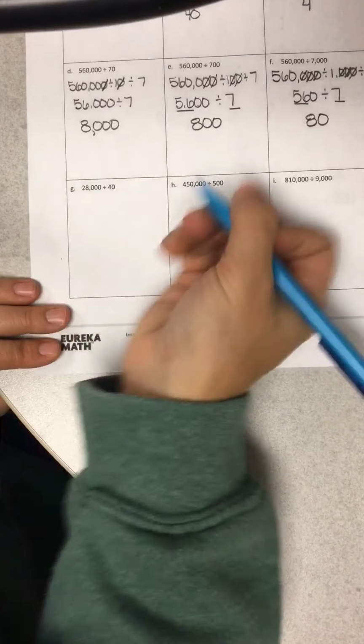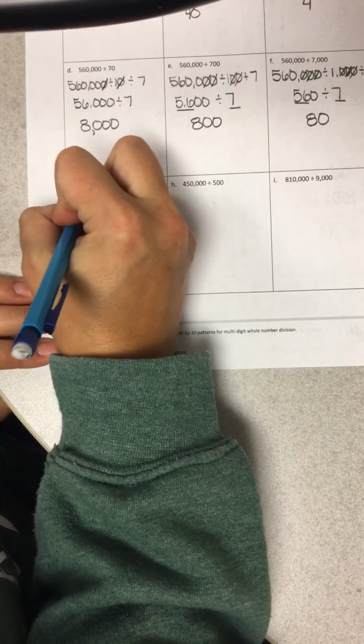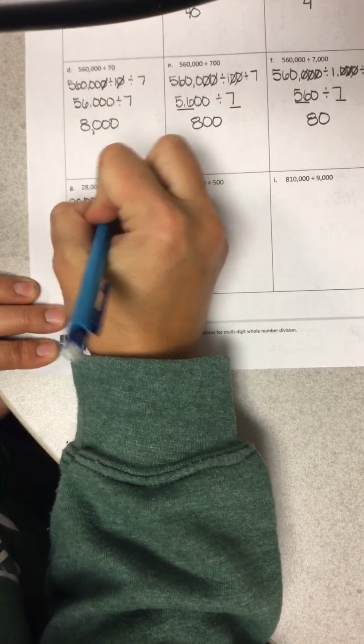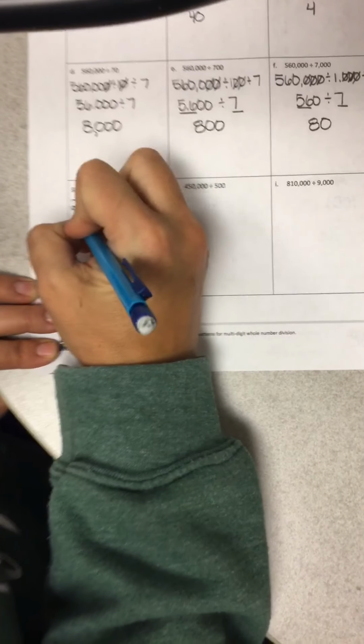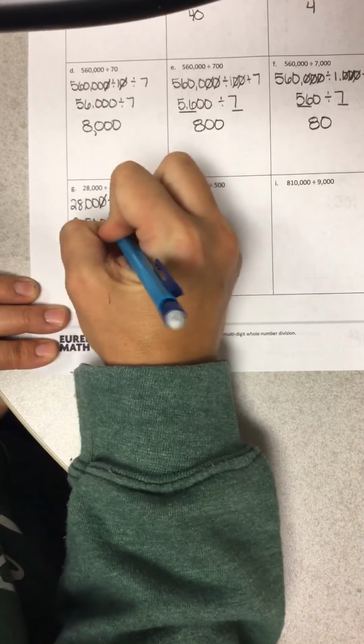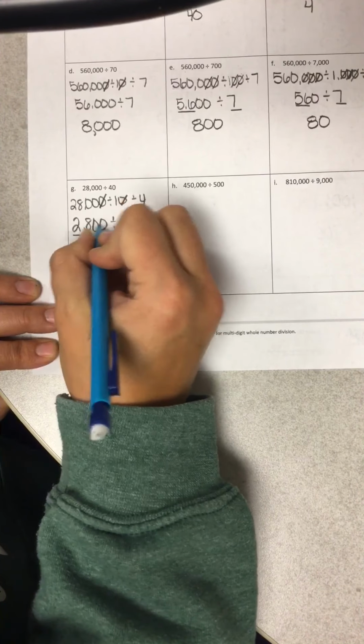Last couple ones, and then we do have some word problems, but pretty simple as we're going through. I've got 28,000 divided by 10 divided by 4. Knock off that 1 zero. I have 2,800 divided by 4. 28 divided by 4 is 7, and then it's 100, so 700 is my answer.